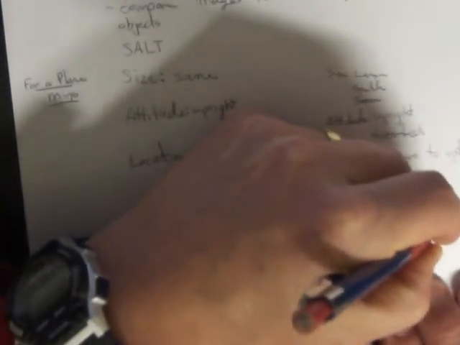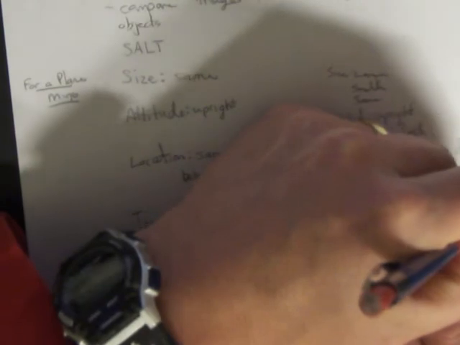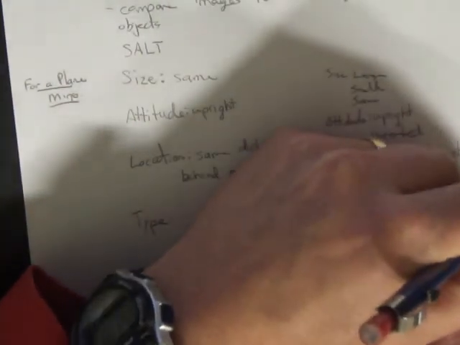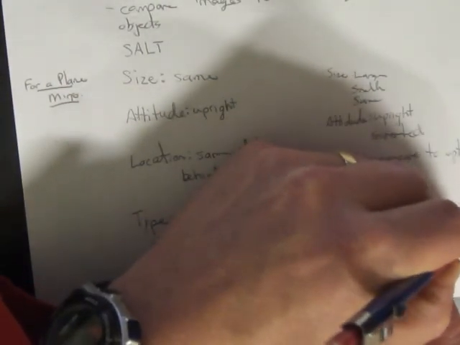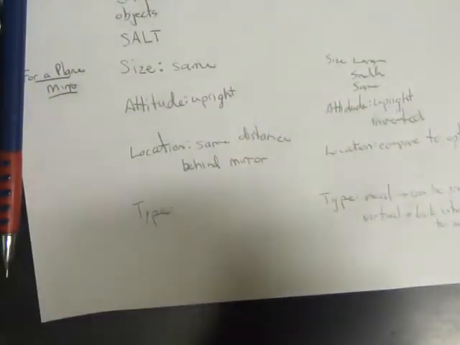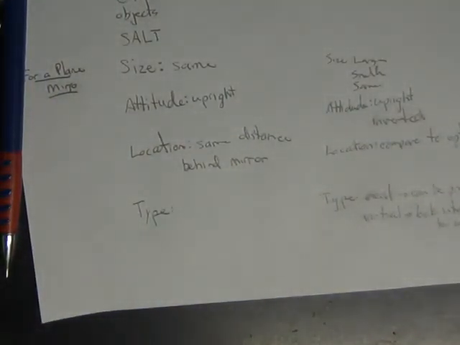Another thing about virtual images is you have to look into the mirror to see it. So in order for me to see the pencil, I have to actually look into the mirror to see it.